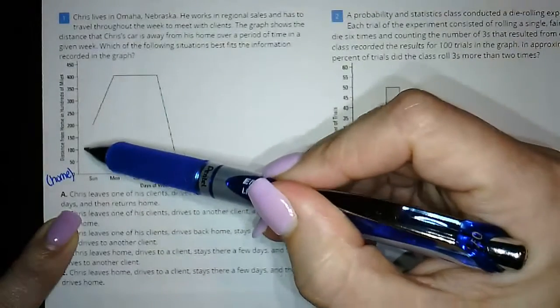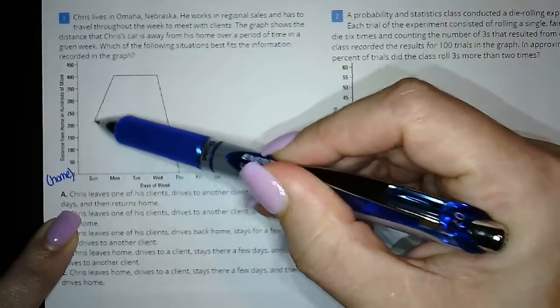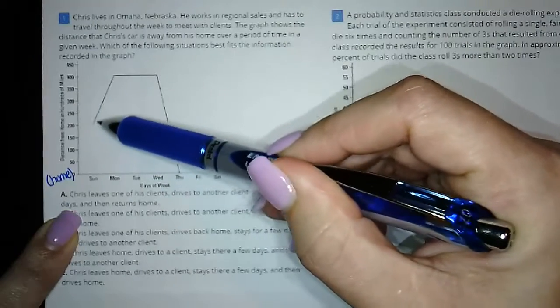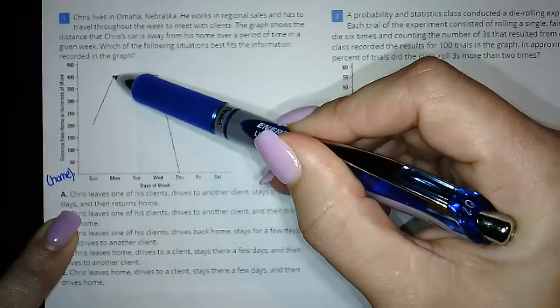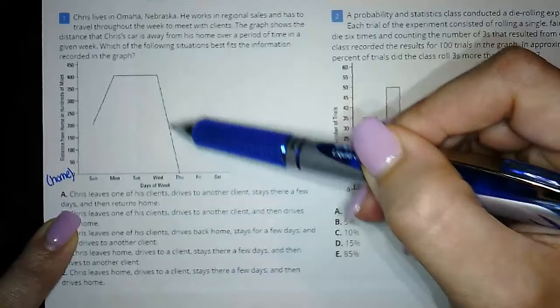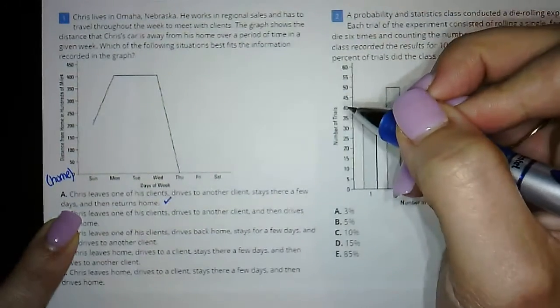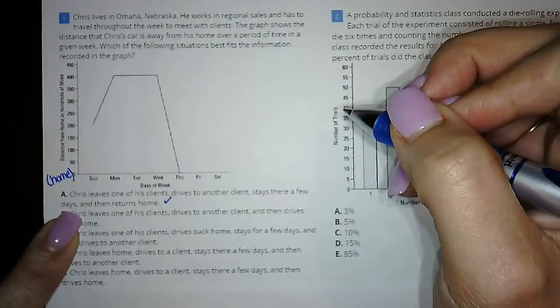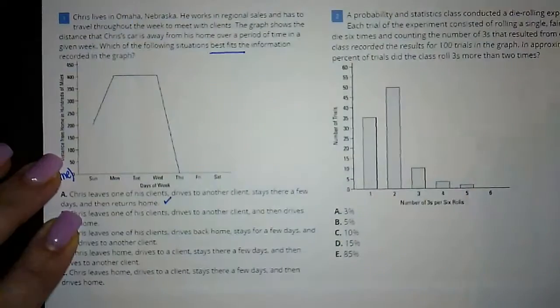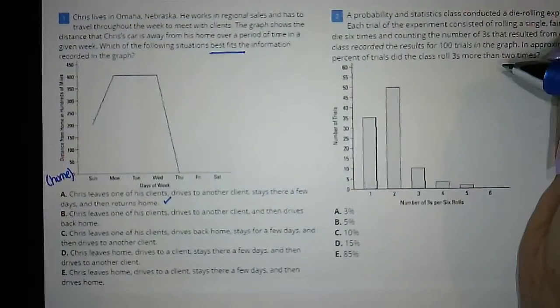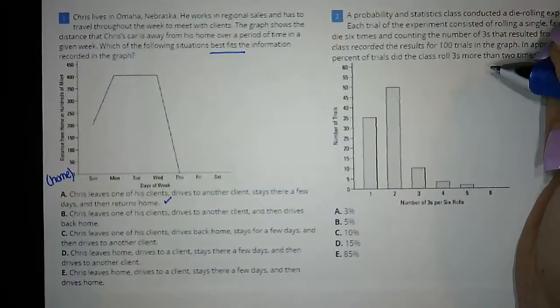That pretty much makes sense. I leave one client. I'm not home. I'm not leaving home. I'm leaving somebody's house. I go to another client. I'm going to stay there for a while and then return home. So that looks like it's probably my answer, but I am going to go back and read everything and make sure, because it says best fit, meaning I'm trying to find which of these makes the most sense.